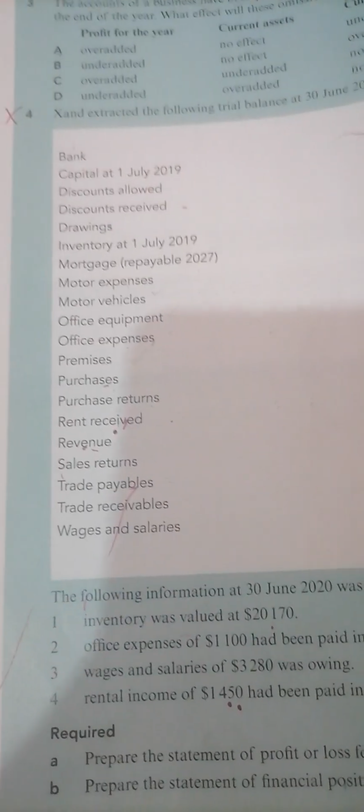There are other revenues as well, whereby we are told there is a discount received, of how much? 2,301. So we have discount received, amount is 2,301.